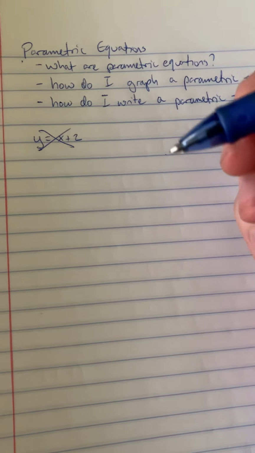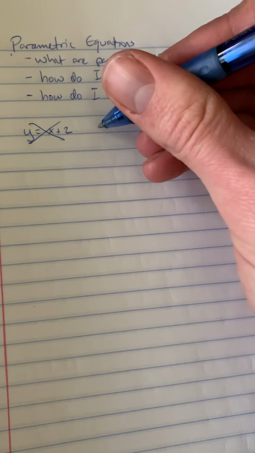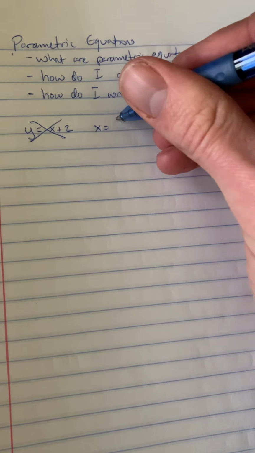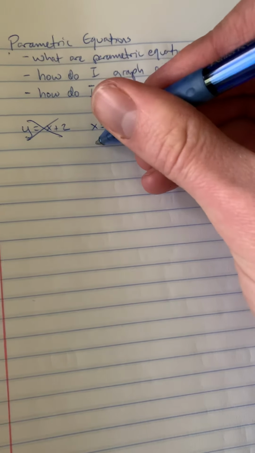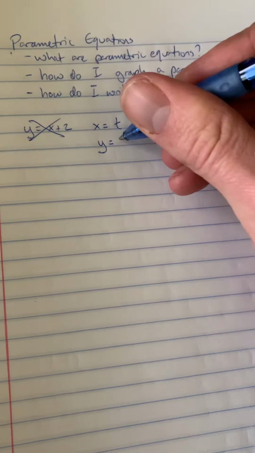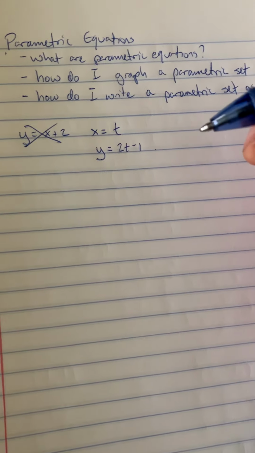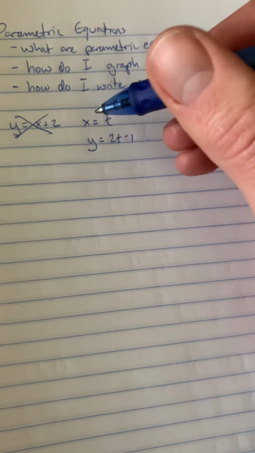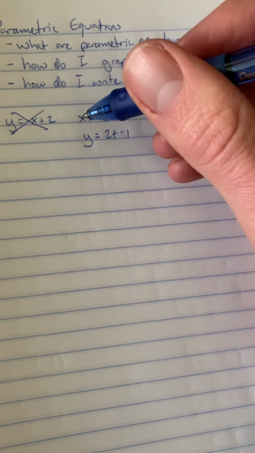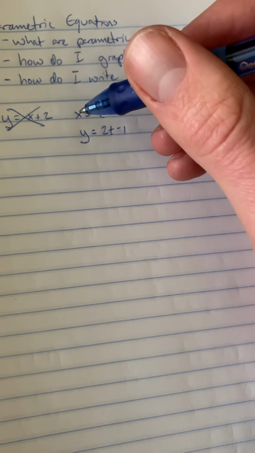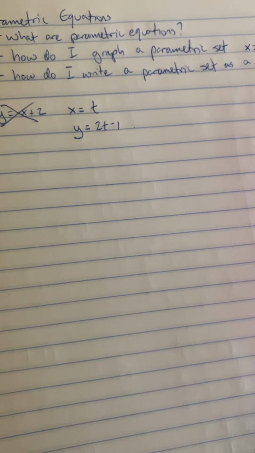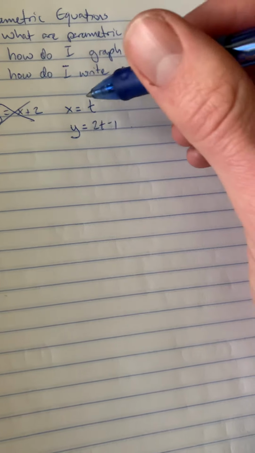In a parametric equation, we have something that says, for example, x is equal to t, and y is equal to 2t minus 1. So in this case, x is not dependent on y, and y is not dependent on x. X and y are both dependent on t. T is our parameter, and our parameter is what changes, and it changing determines what x and y will be.